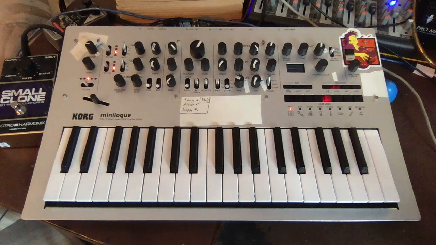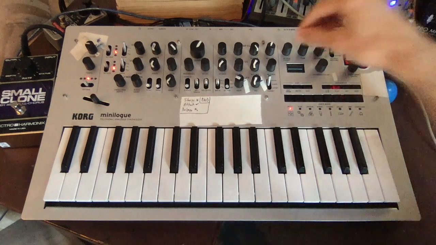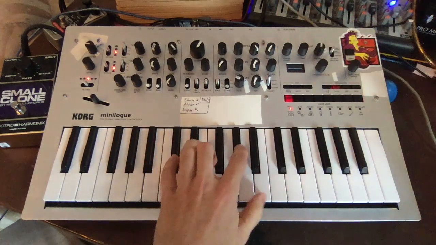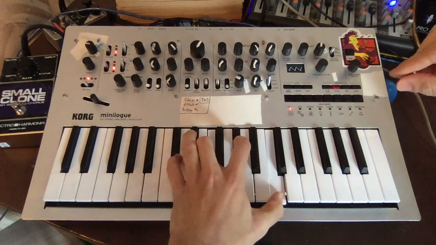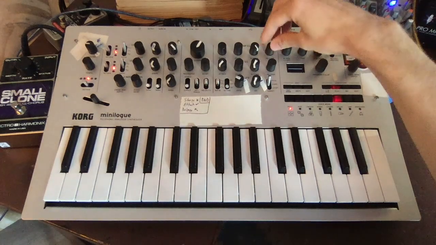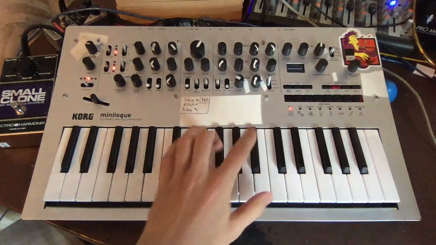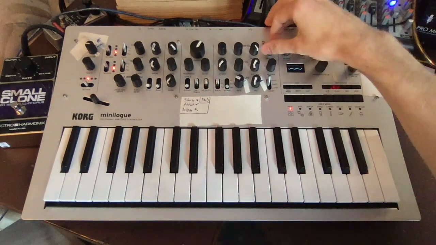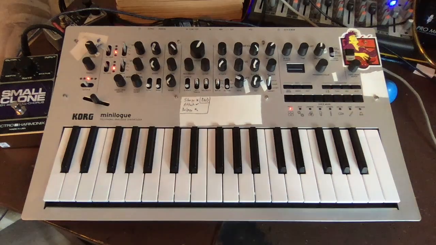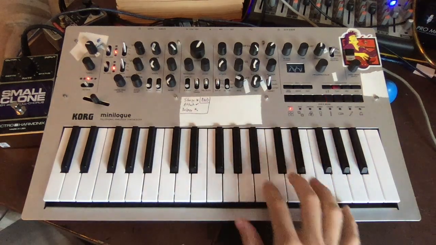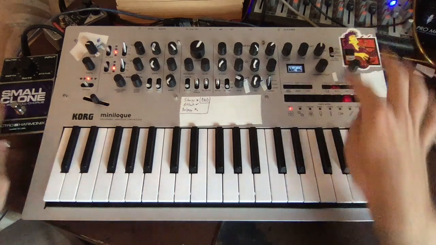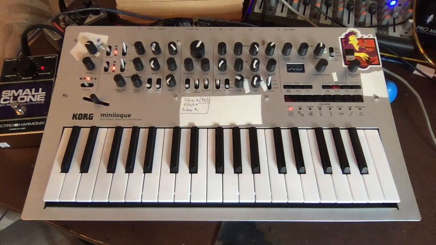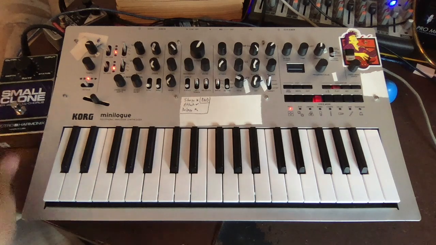I recommend using long release settings for this kind of thing. Otherwise, you just get that funky delay coming through. Which I guess is cool too. Here's the sound compared with real chorus. It's a little different.